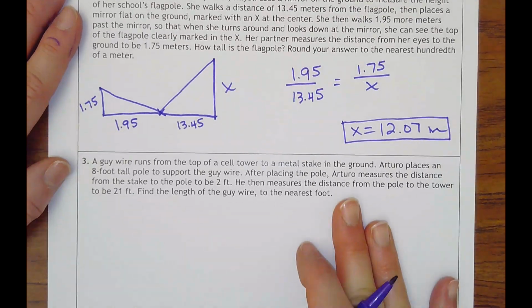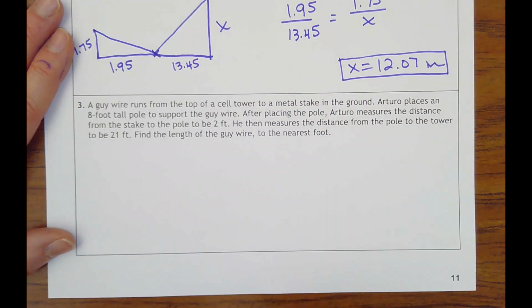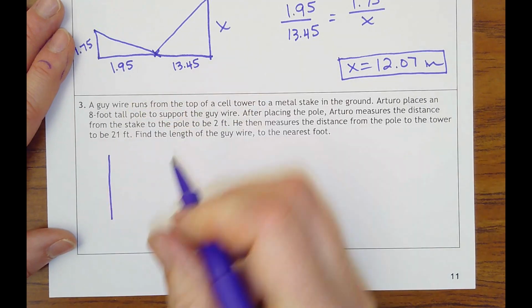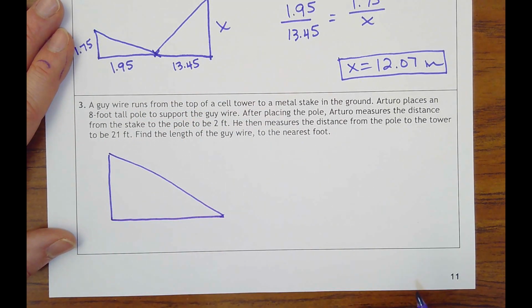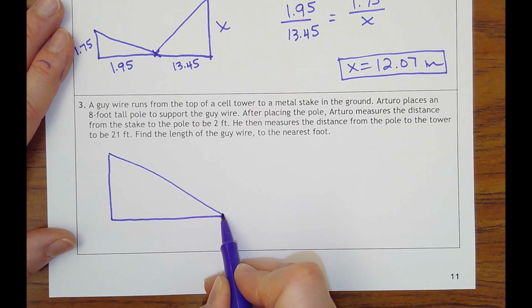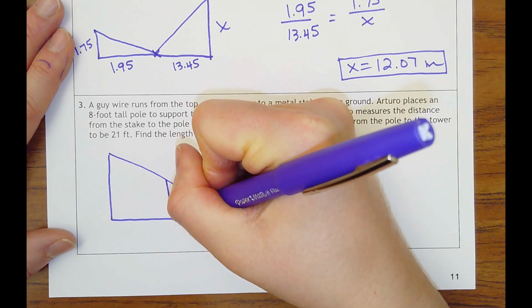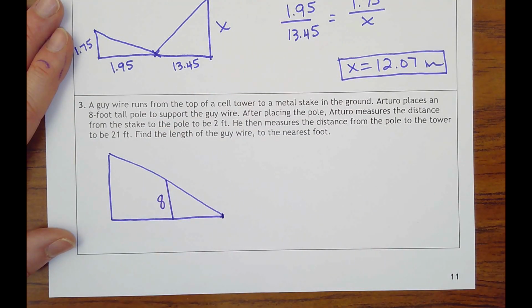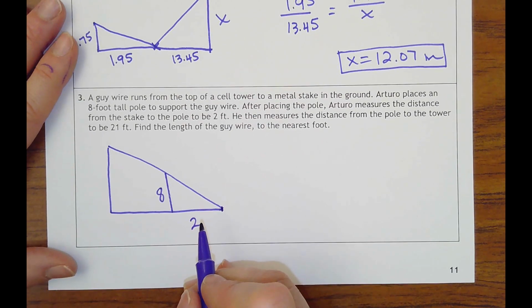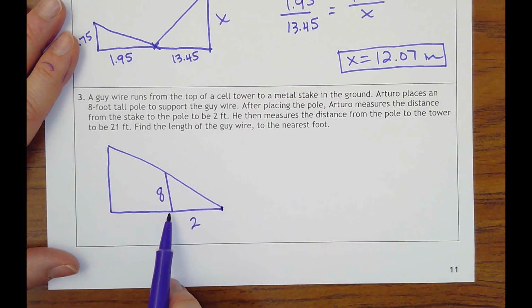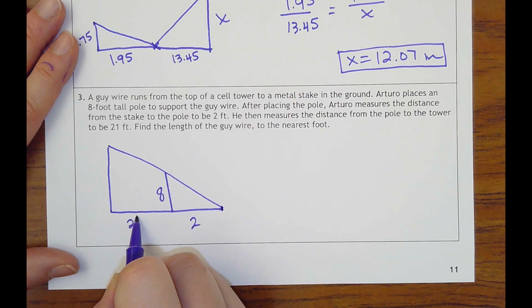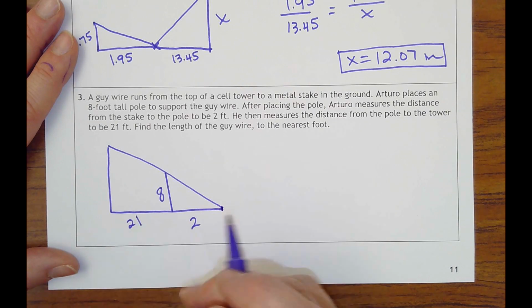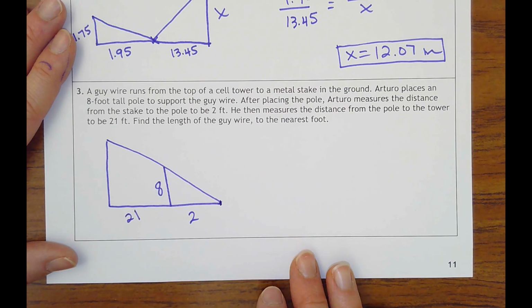Number 3, we got another guy wire one. So we've got a guy wire from a cell phone tower. Here's tower, here's wire. We got a metal stake in the ground here. We got an 8-foot tall pole here. And then the distance from the stake to the pole is 2 feet. Then from the pole to the tower is 21 feet. Find the length of the guy wire to the nearest foot.